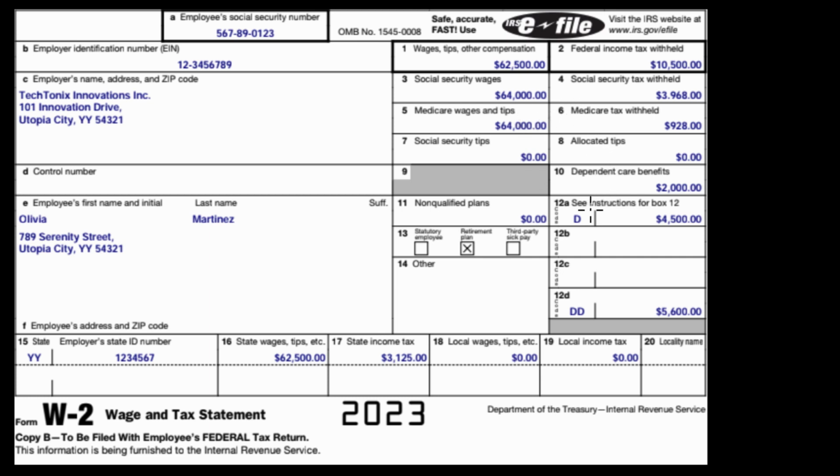If you don't have really complicated things in your life, if you don't have a mortgage, if you're not a landlord, if you're not an independent contractor, you're going to be able to fill out most of your taxes using just this form right over here.